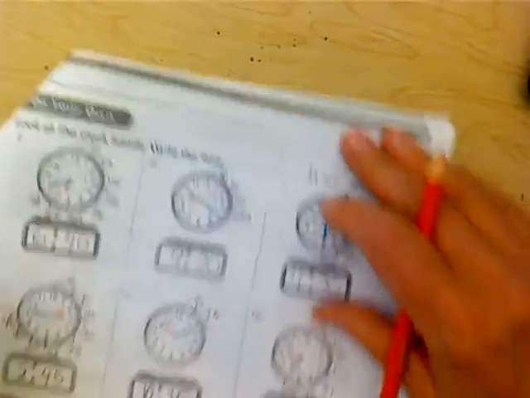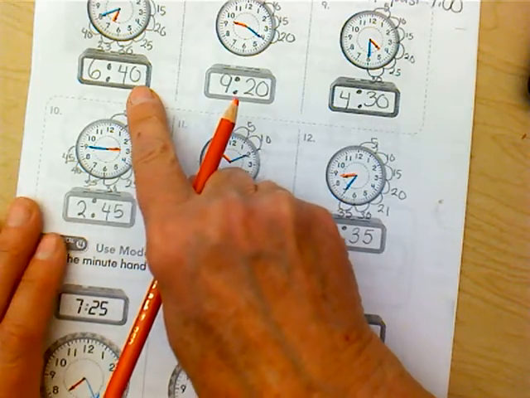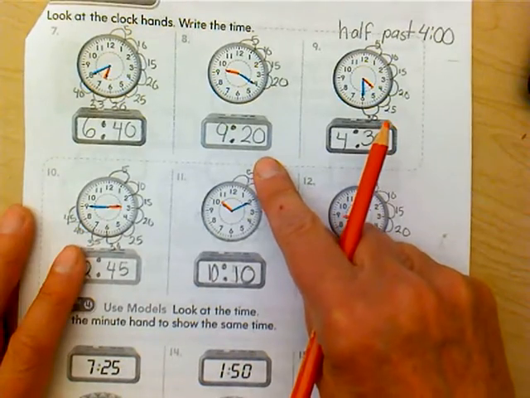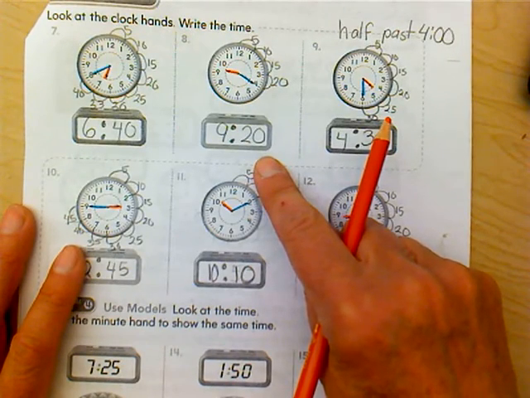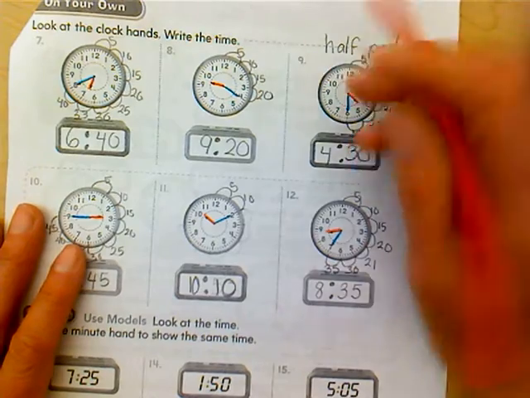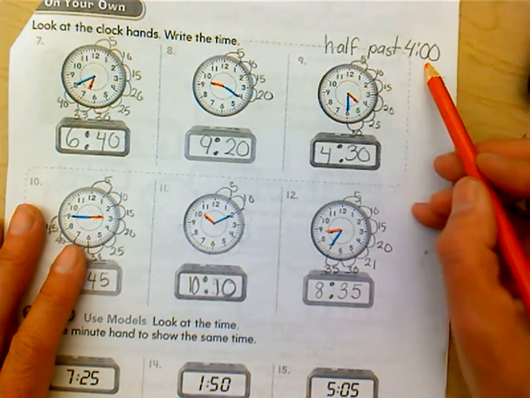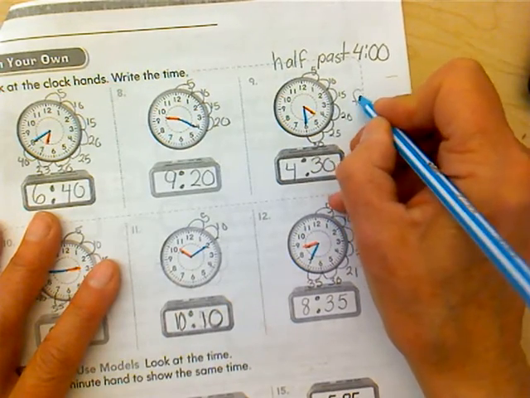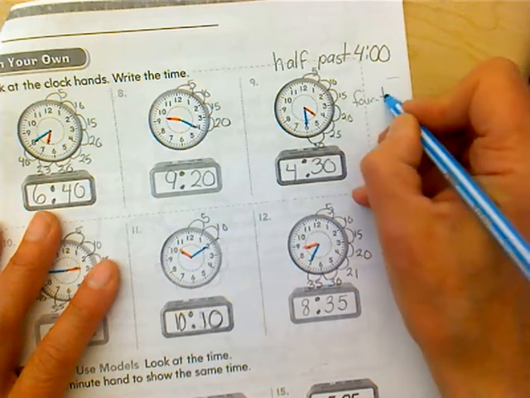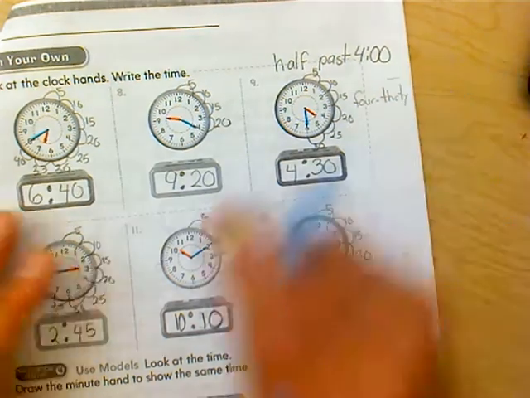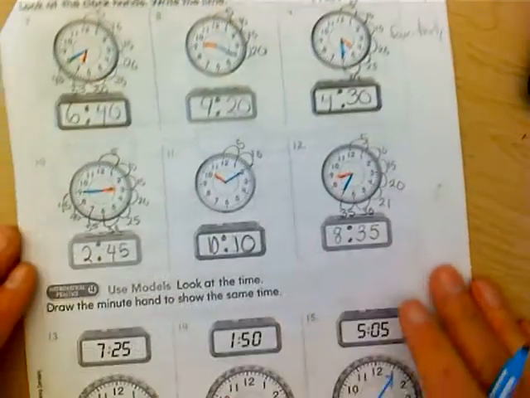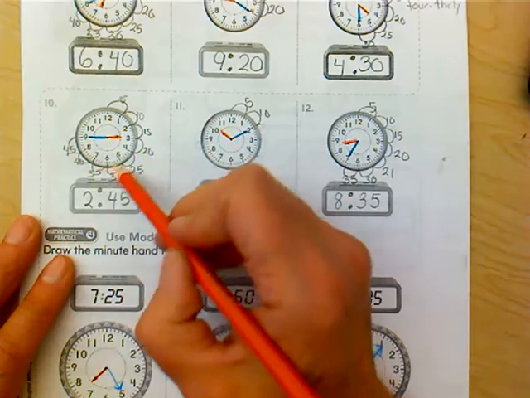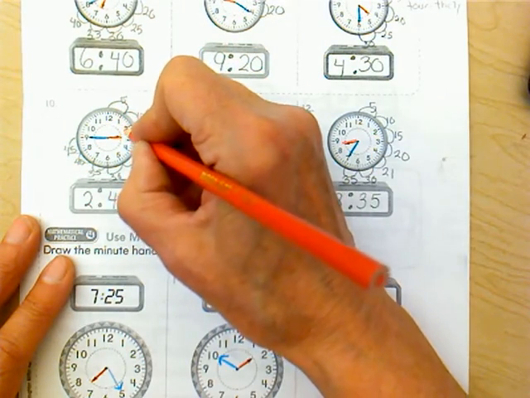All right, going on to the next page, same thing, 6:40, making sure that you've shown your counting. 9:20, and if you are missing these, my friends, you need to go back and practice counting and figuring out where you're making your problems. On problem number 9, it is half past 4 o'clock or 4:30. And I know that I didn't quite get this all the way written in there. Sorry, 4:30, 4:40, 9:20. Number 10 was 2:45 because we are 45 minutes past the 2 o'clock hour.